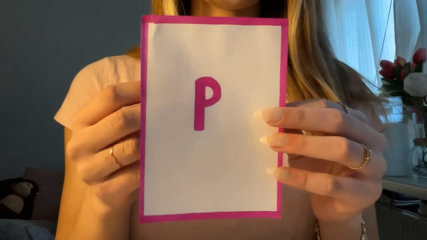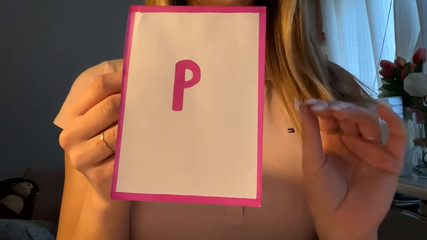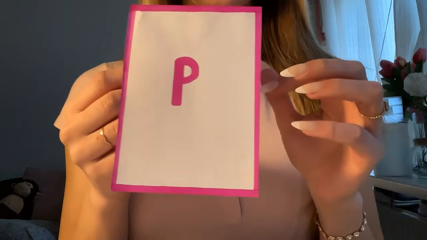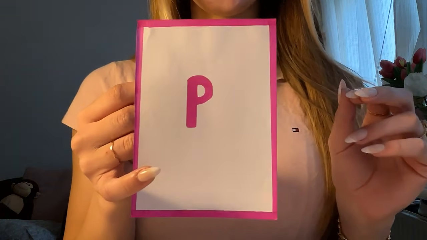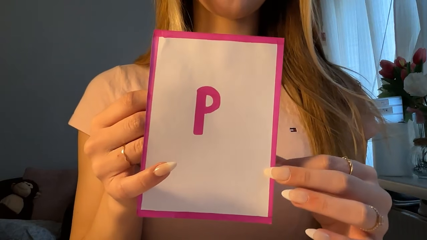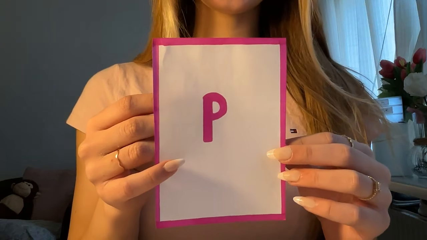I'm going to give you some time to think. So there are 20 points in total in this quiz. Remember to comment down below how many points you got. Okay, so it's just a P. What do you think is the element that corresponds to this symbol? Do you have a guess?